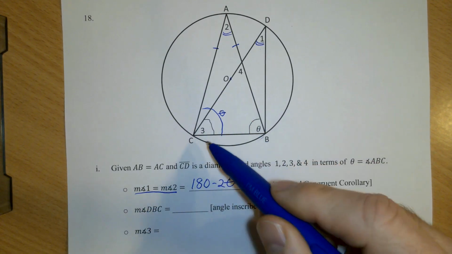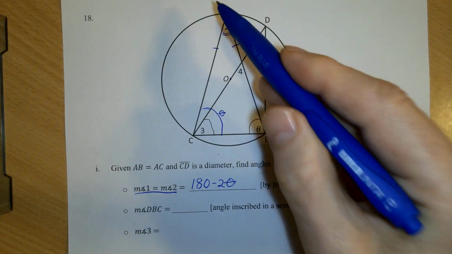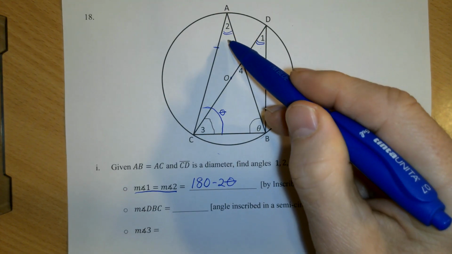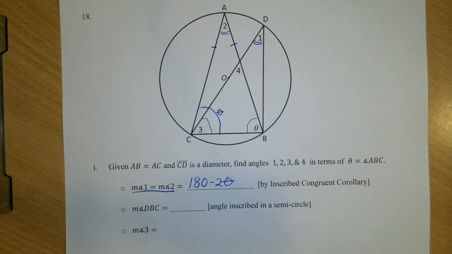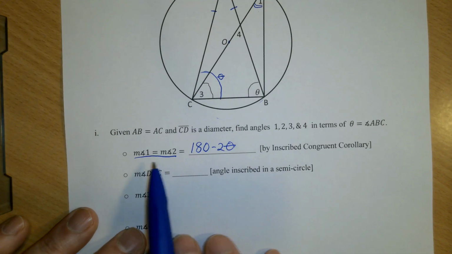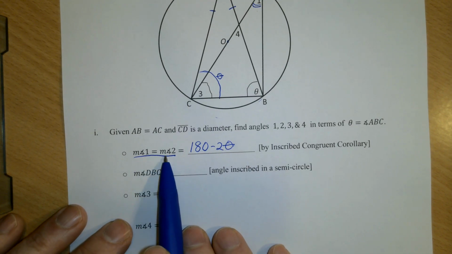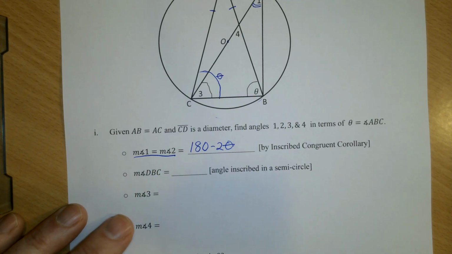Theta is the measure of the two base angles of the isosceles triangle, so that third angle is going to be 180 minus 2 theta. So we're using the inscribed congruent corollary for angle 1 being equal to the measure of angle 2, and we also use some facts about isosceles triangles.